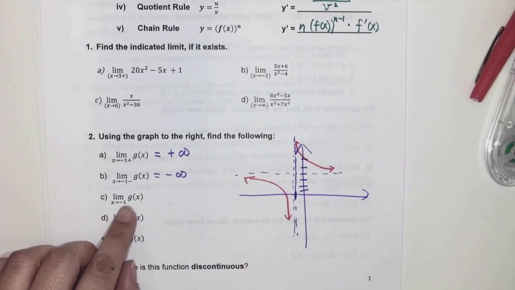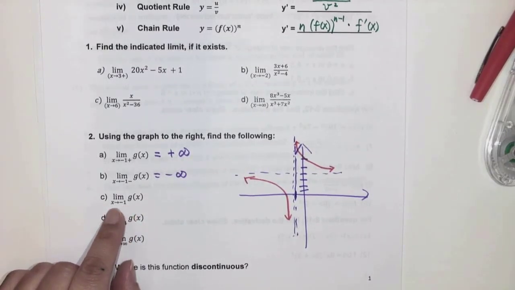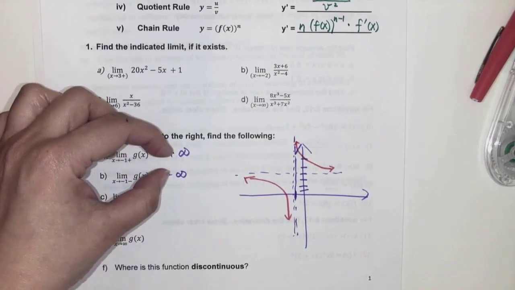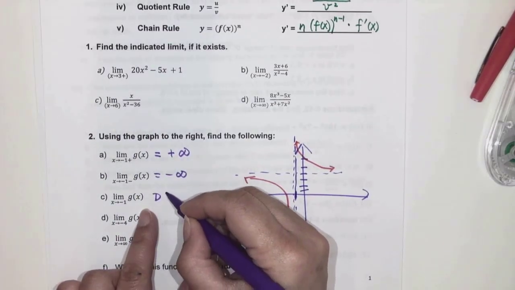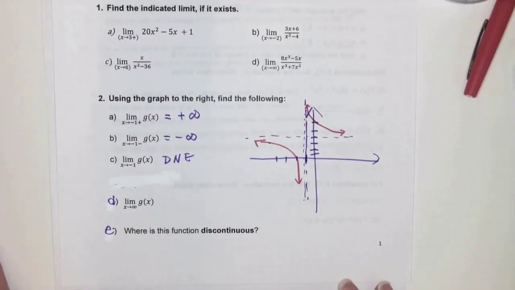And this one has no positive or negative side, just approaching -1 for x, as the limit of x approaching -1 from both sides. Because these are two different numbers and they are infinite, I'm going to say the limit does not exist. Okay, so next is D.